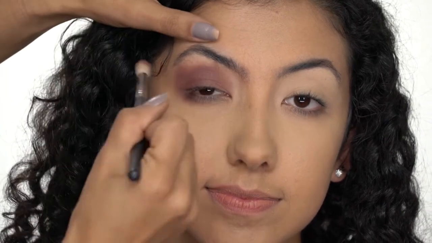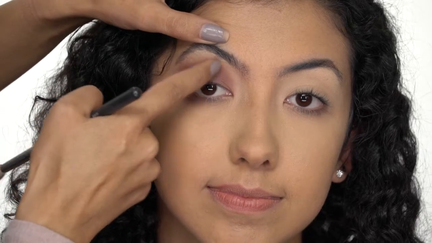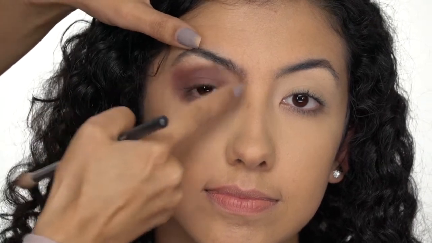First of all, the first mistake was sweeping. You don't want to sweep, because check that out. All these little bits of eyeshadow that got on her are because of the sweeping. Here's the right way.